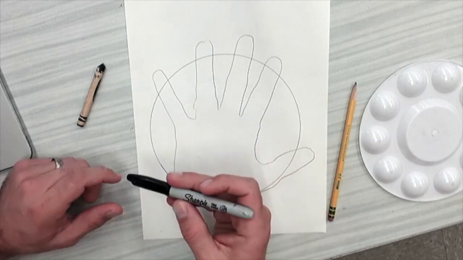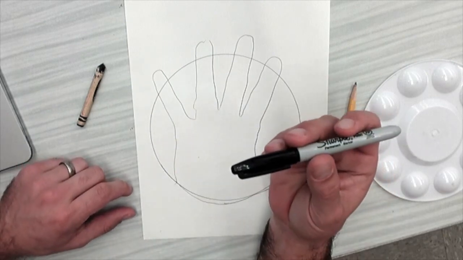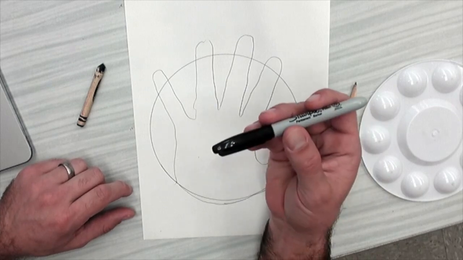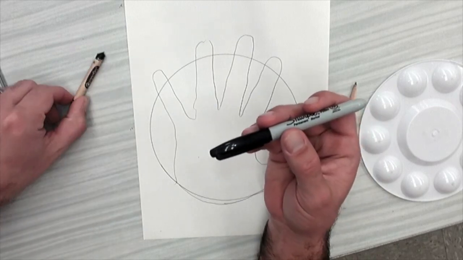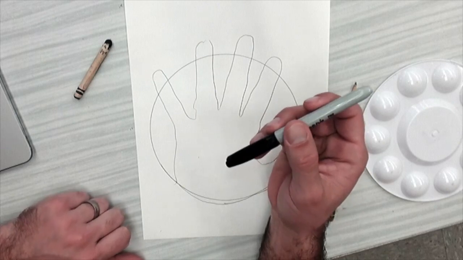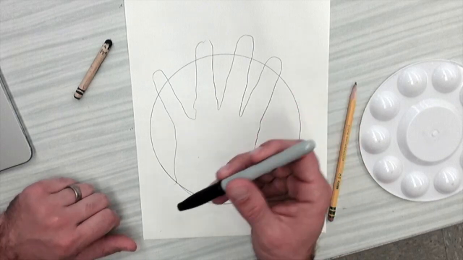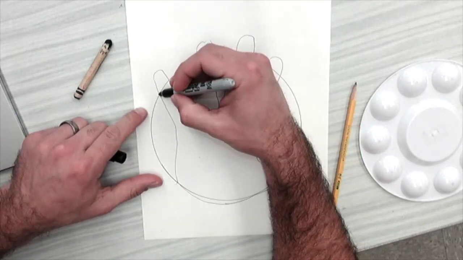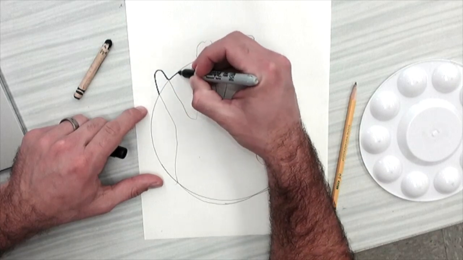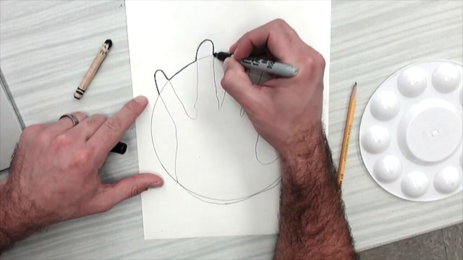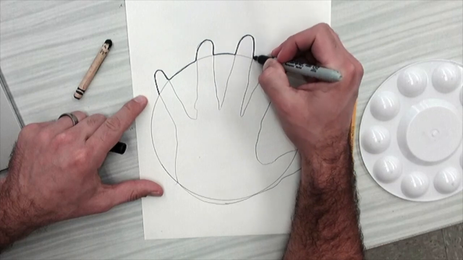All right, now what you're going to do is you are going to trace around all of your pencil. I'm going to use this black Sharpie marker. It's totally okay if you do not use a black Sharpie marker. You could use a black crayon, you could use colored pencil, you could use anything you have at home as long as it's black. What you're going to do is trace along your pencil. So just go through, and anywhere where you see a pencil line, you are going to trace over it.